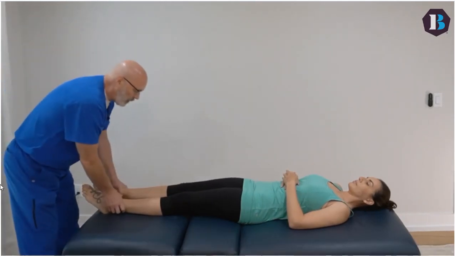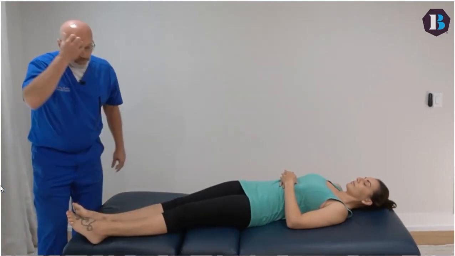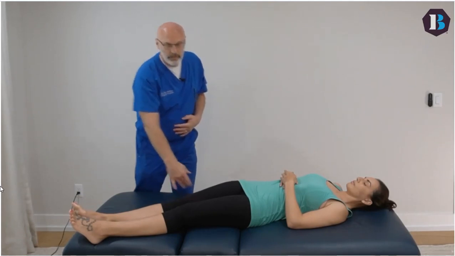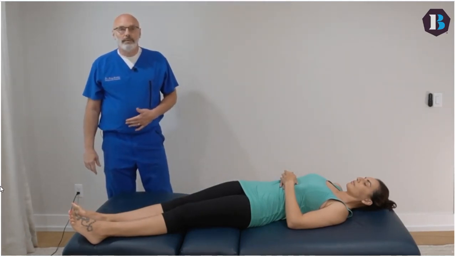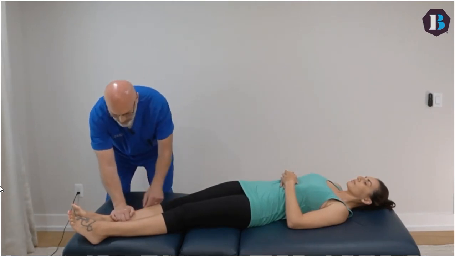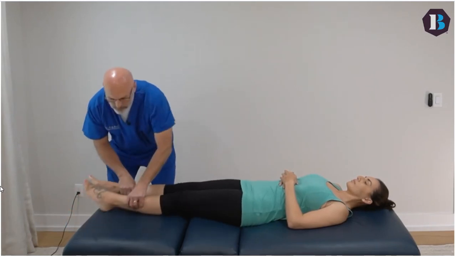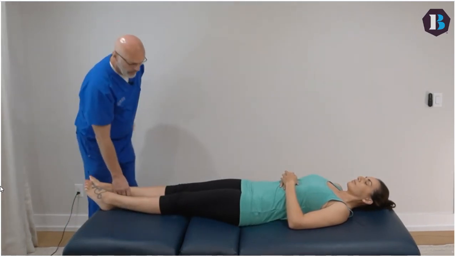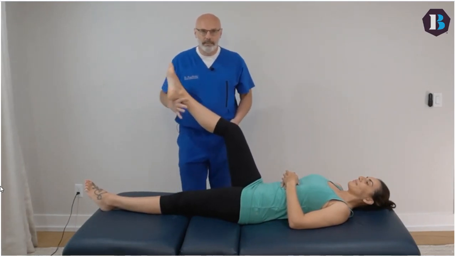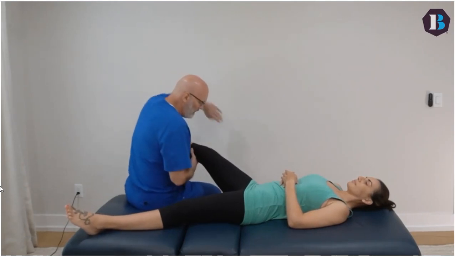So sartorius, along with the pes anserine, we will take the legs over, past midline, and what we're going to do here is we're going to test the adductors of the right leg. So here, this is our 90-degree angle, hold for me. All right, and that muscle group is clearly weak. Now this is going to look a lot like the vastus medialis. So again, when we did the vastus medialis, we came in here.